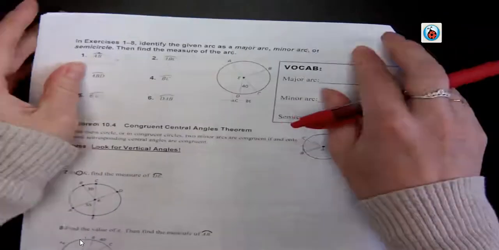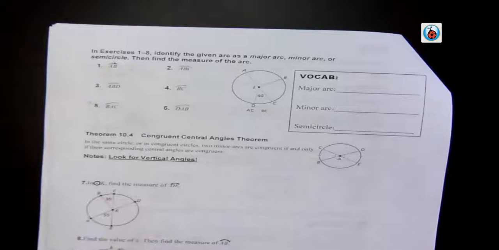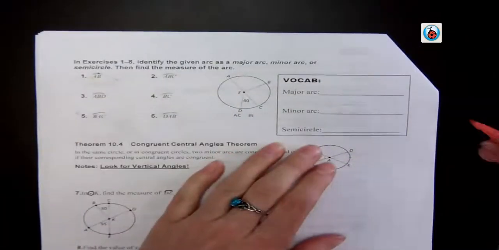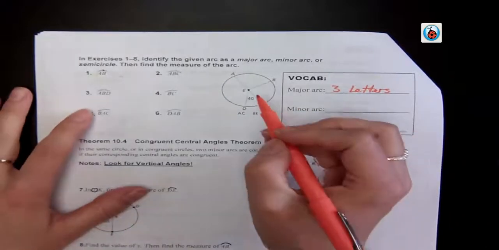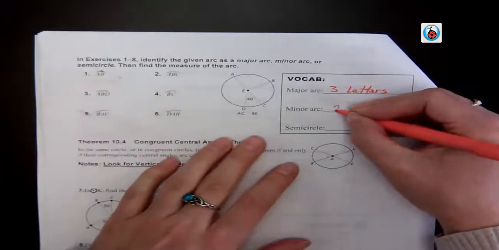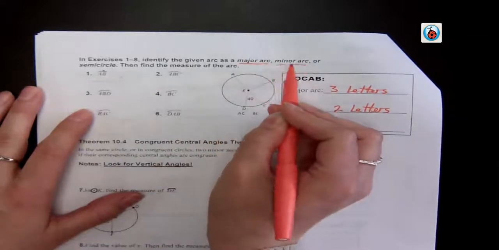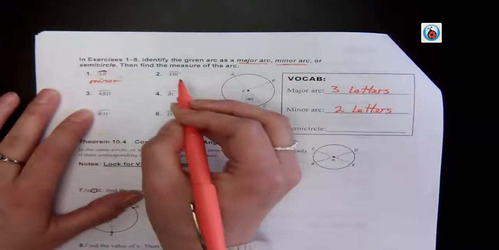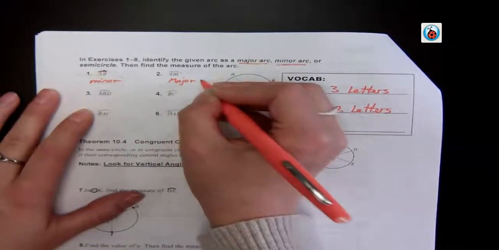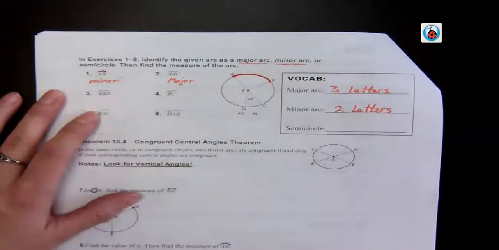So that is the basic information of our lesson, and we have one last vocab, major arc. Right. A major arc is represented by 3 letters, and so it means you're going the long way around. A minor arc is represented by 2 letters. So here we're identifying as major or minor, and AB has 2 letters, so that would be minor. ABC has 3 letters, and it would be major. And so 2 letters means you just go the short way around, from A to B. We're just going the short way.